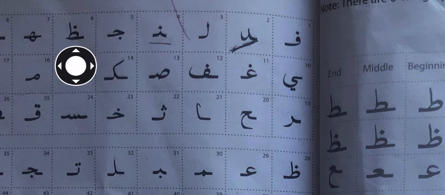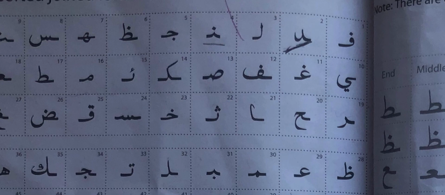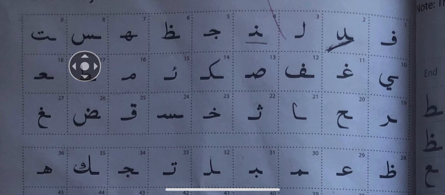Wo. Say the sound correctly. Wo. Now you can see the clue is here. This line over here is telling you where this letter is going. Where will you find such a wo? At the beginning, middle, or end? End. Well done. What about this letter? Ha. Ha. Beginning, middle, or end? Middle. Joined in the middle.